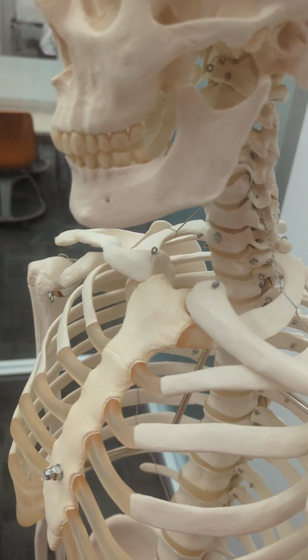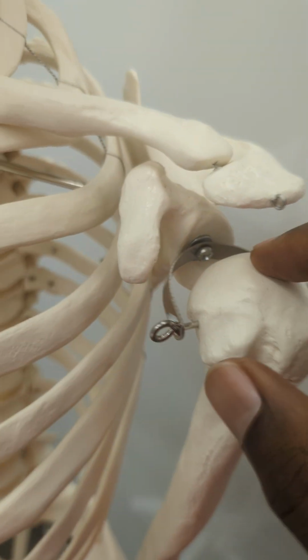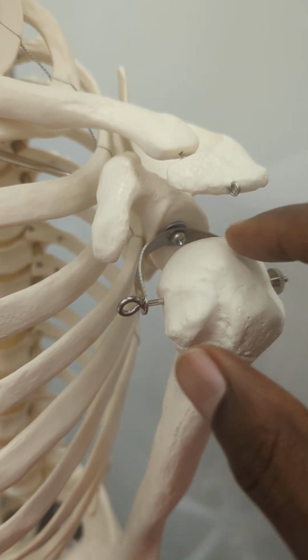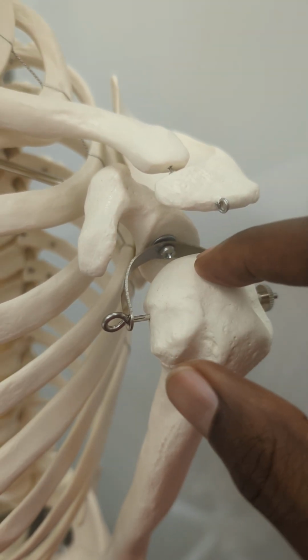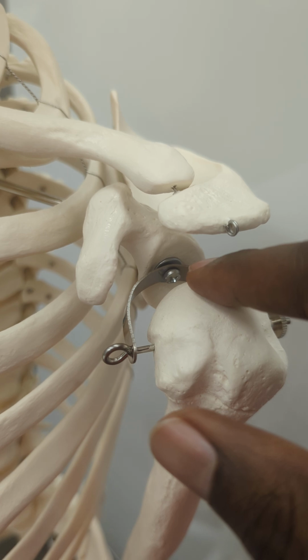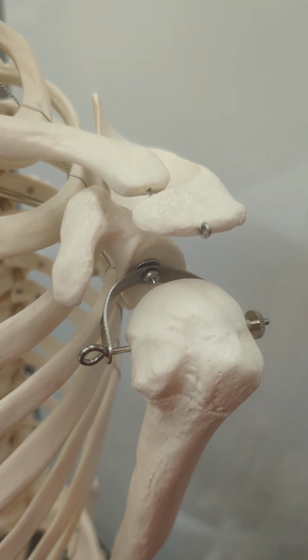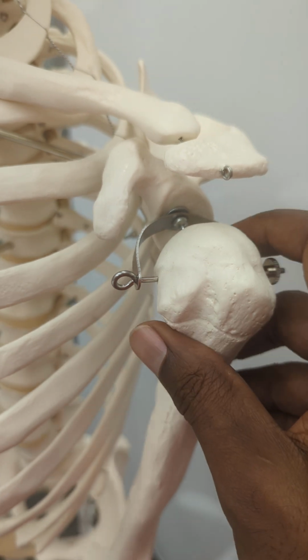allowing you to make a rotating motion. Lastly, we have the ball and socket joint, which I've already talked a lot about. That ball and socket joint is taking place between the humerus and the scapula, specifically the head of the humerus with the glenoid cavity of the scapula. That makes a ball and socket.